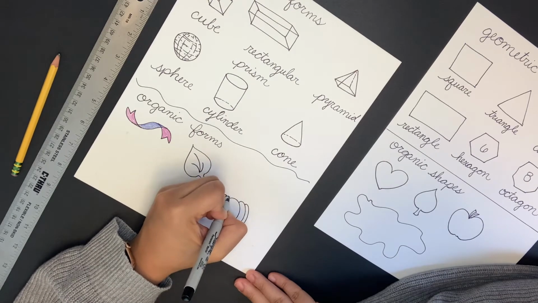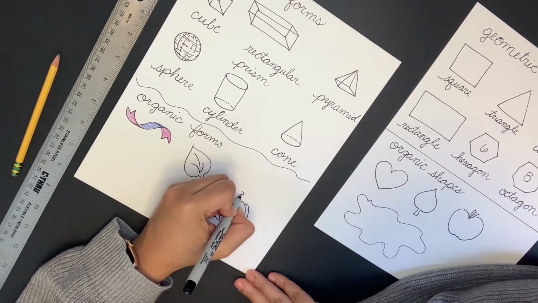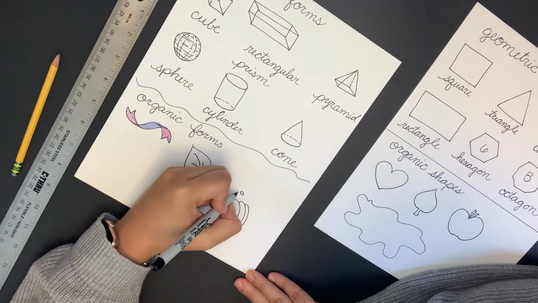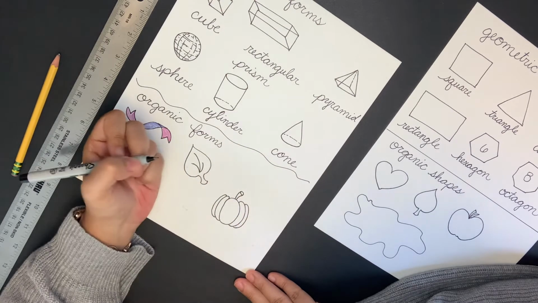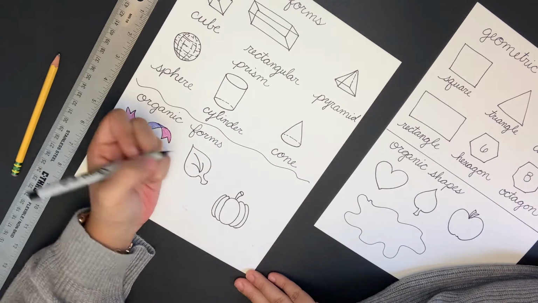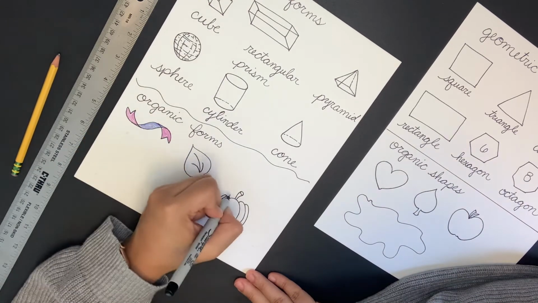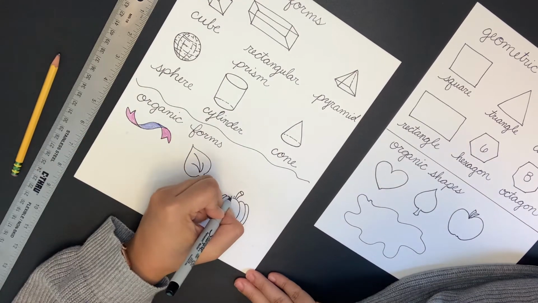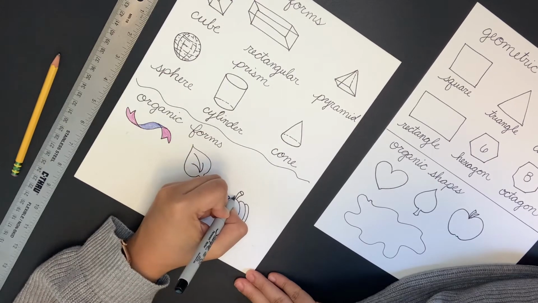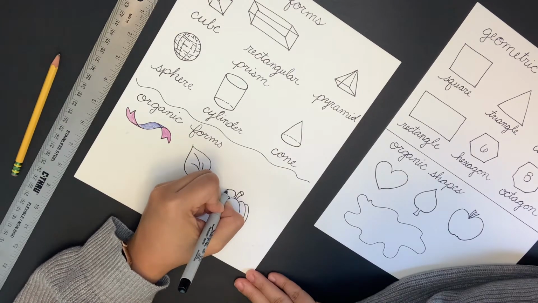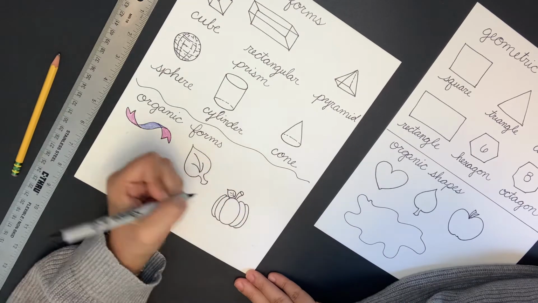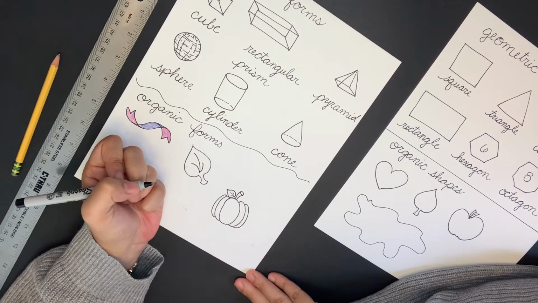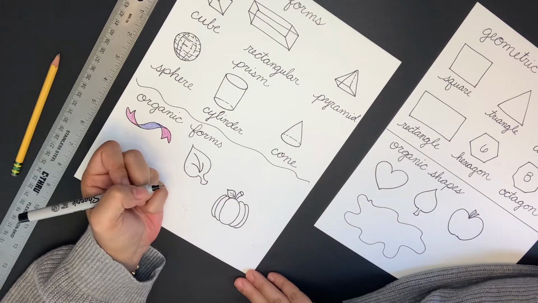Can you see it? Now let's draw a circle on top over here. Some curved lines in the middle and the top. Let's draw that leaf over here on the side, on the top. I created a pumpkin.